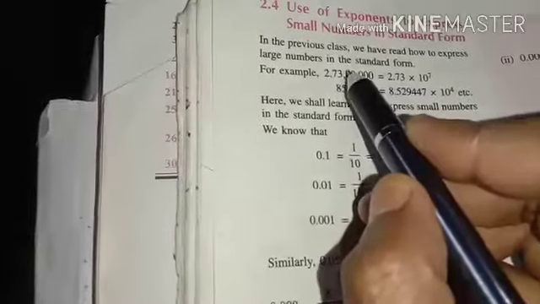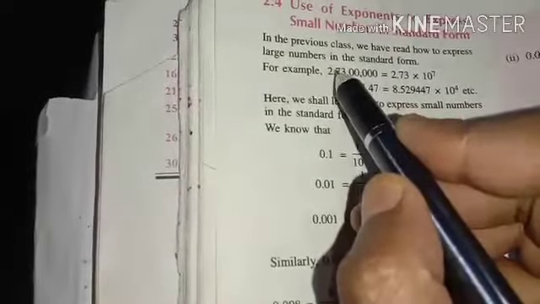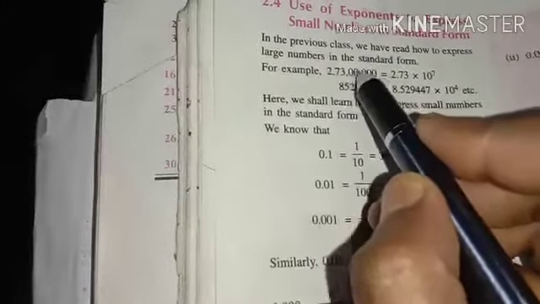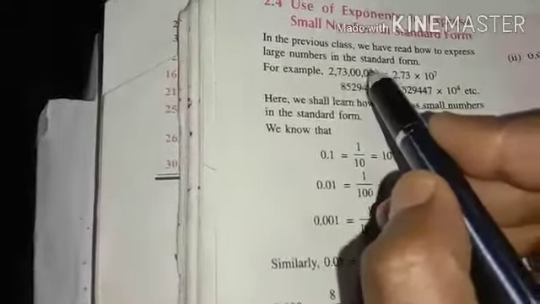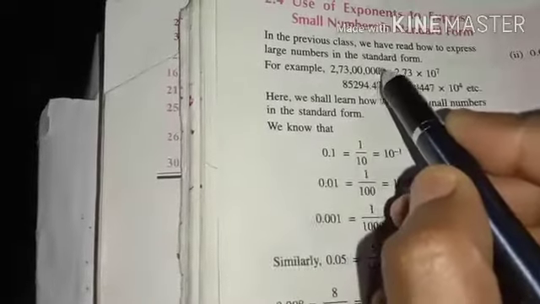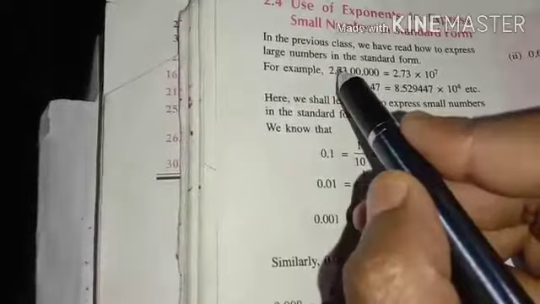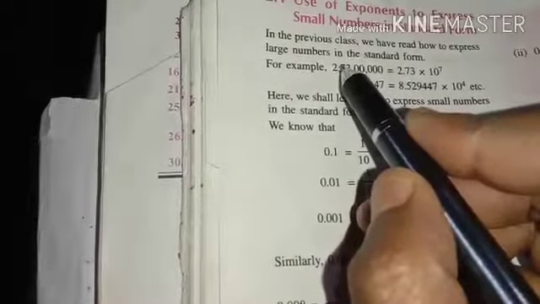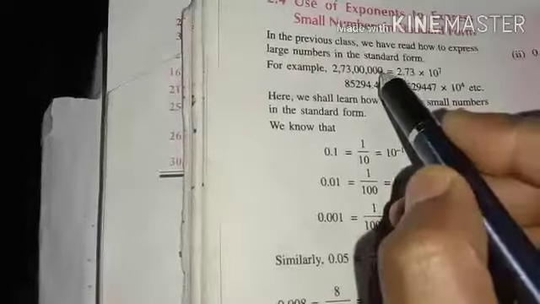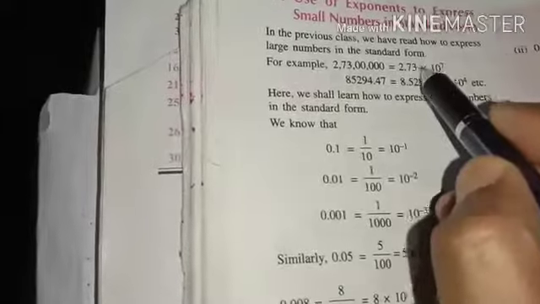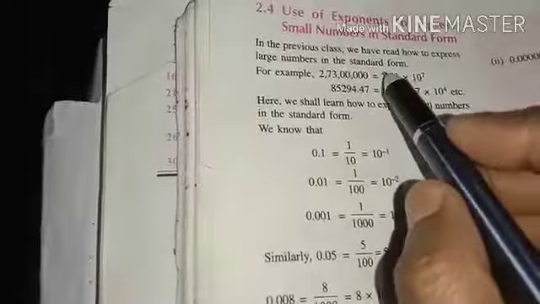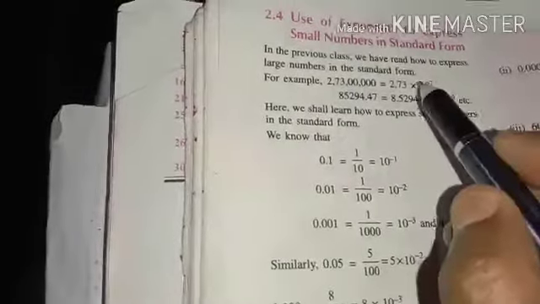So 2.73, and you just count. You put the point here, and you count up to the end. Here you see 1 2 3 4 5 6 7, that means 7 places. You put the point here, and up to the 0 there are 7 numbers. That means you write 2.73 into 10 to the power 7. This type of example we discussed in earlier classes.